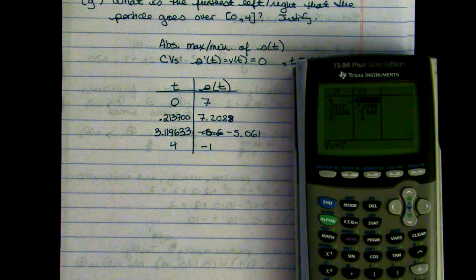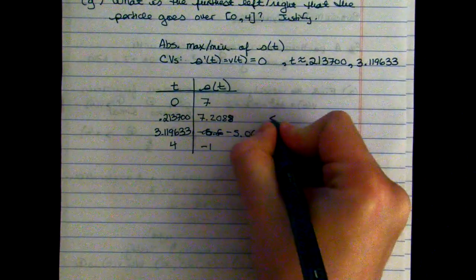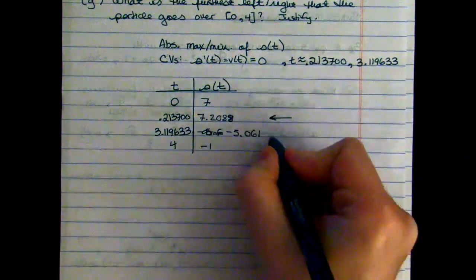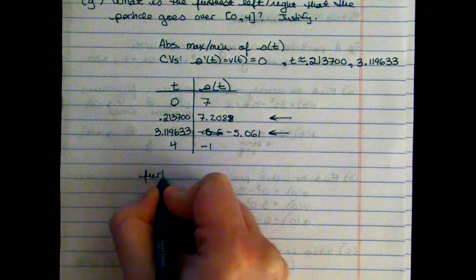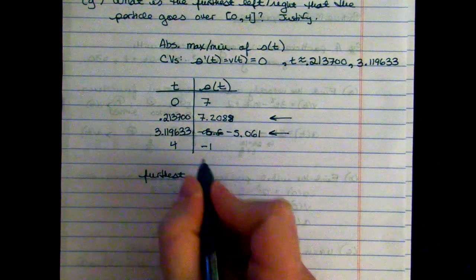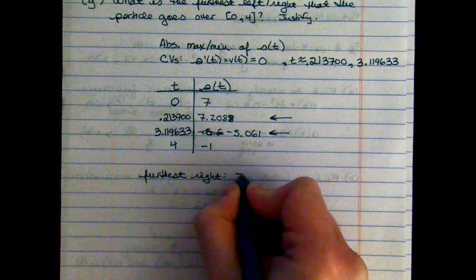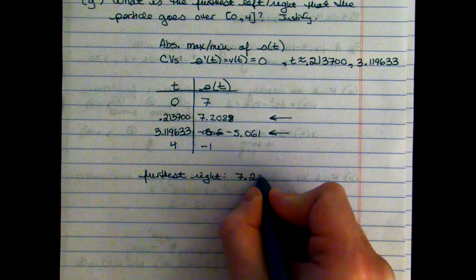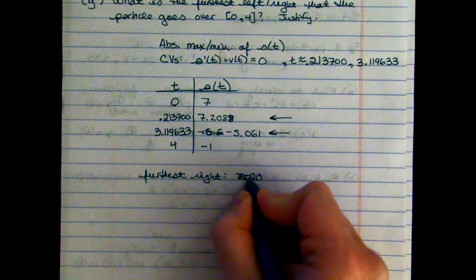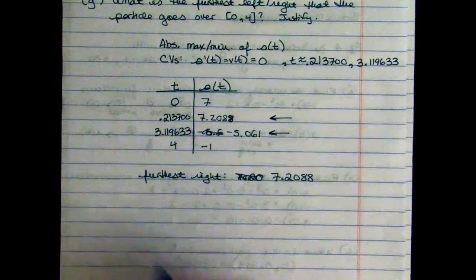Well, my furthest right position is going to be my absolute maximum. My furthest left position is going to be the absolute minimum. The furthest right that the particle will reach on my interval from 0 to 4 will be near the tick mark at 7, 7.2088.